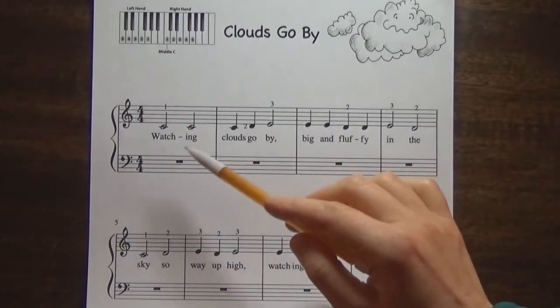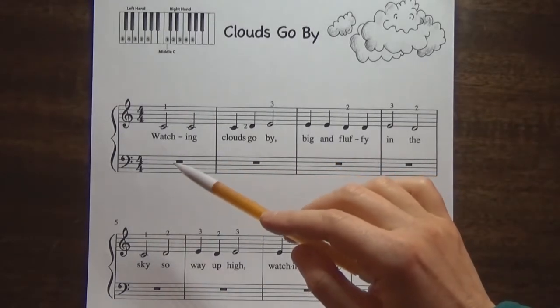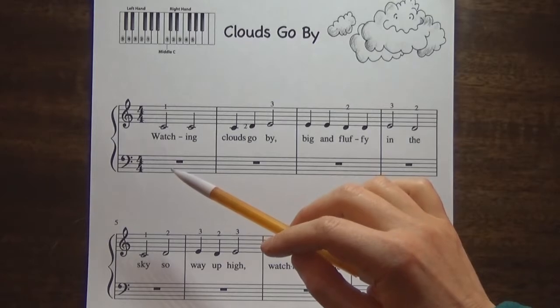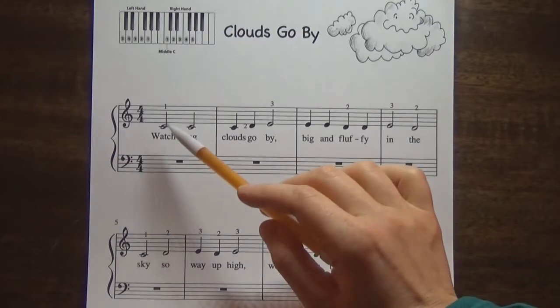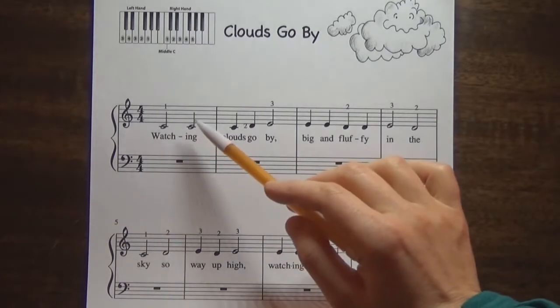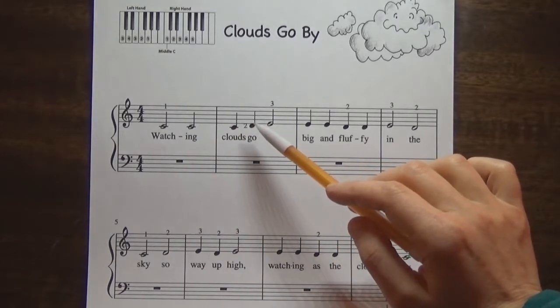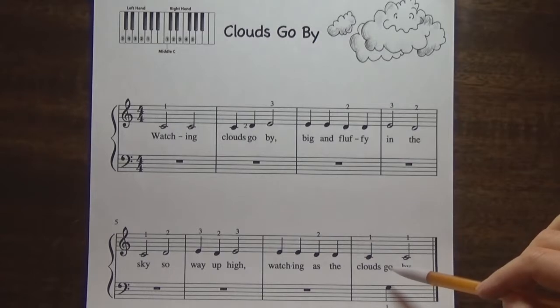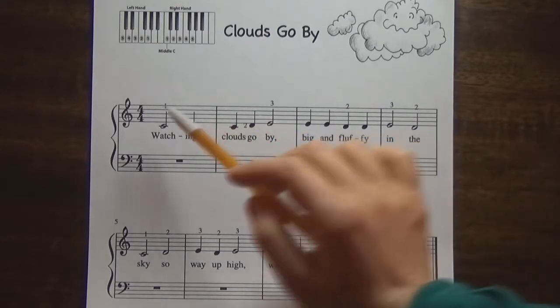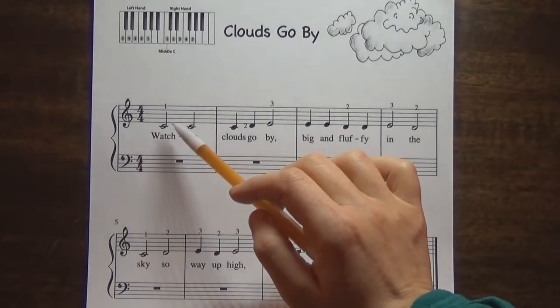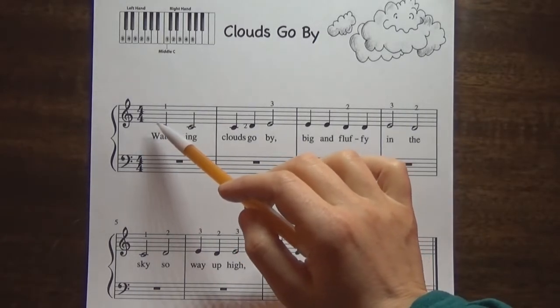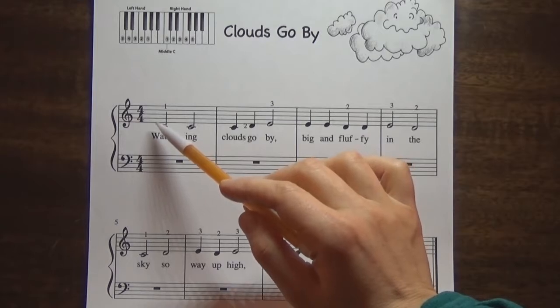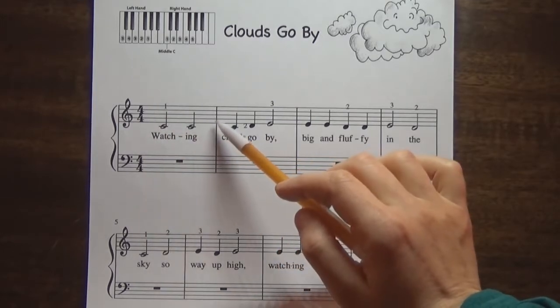So what I would like you to do right now is, if you don't have a pen or pencil, stop the video and go get a pen or pencil. And what we're going to do is we're going to write in each of these note names. Okay? You can start with that bass clef G down there. You can write them wherever you want. You might write it just as close to the note as you can get. You might decide you're going to put it on the left side or on the right, but wherever you write it, always put it in the same place. So if you put it on the left side, always put it on the left side.